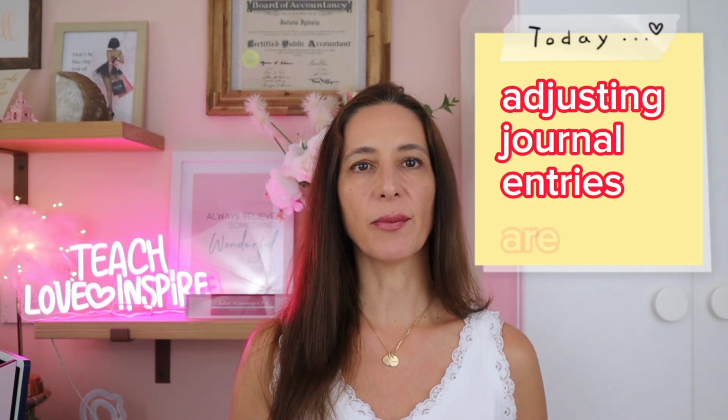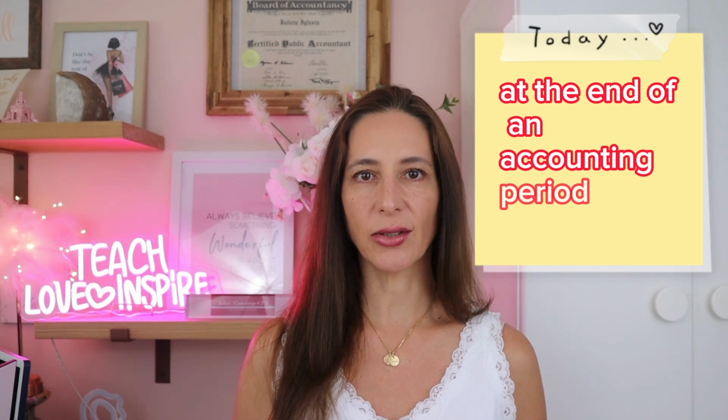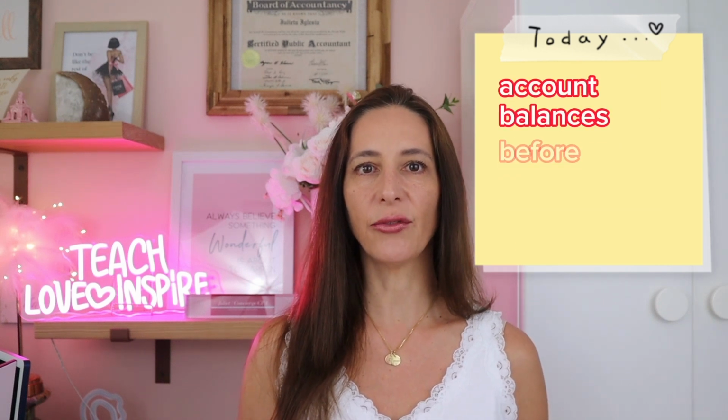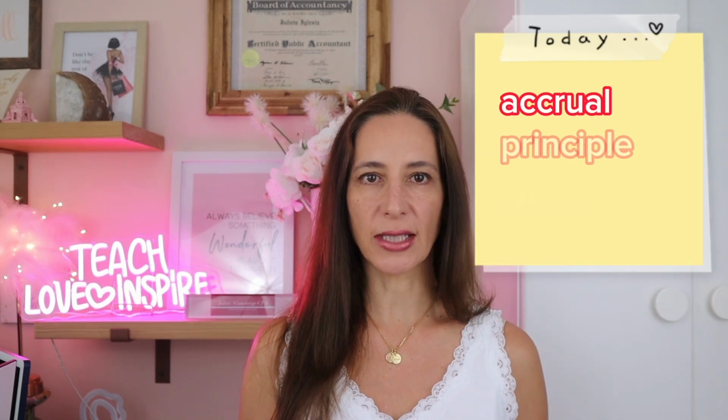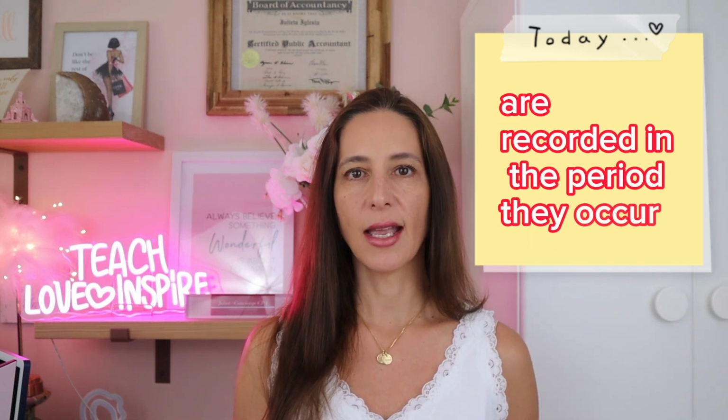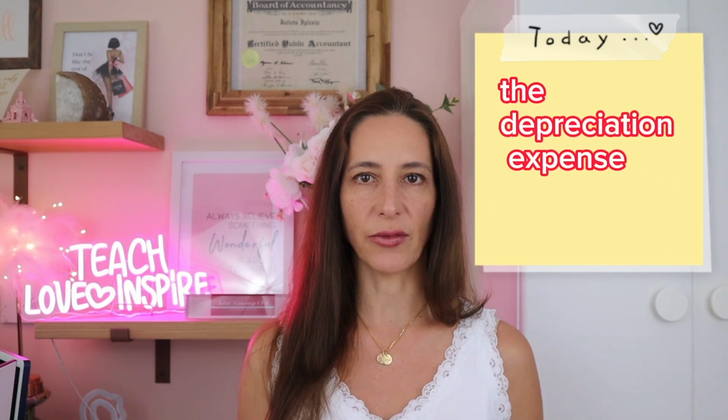Next, we have adjusting journal entries. Adjusting journal entries are made at the end of an accounting period to update account balances before preparing financial statements. This aligns with the accrual principle of accounting, ensuring that revenues and expenses are recorded in the period they occur. An example of an adjusting journal entry is recording depreciation expense of an equipment.